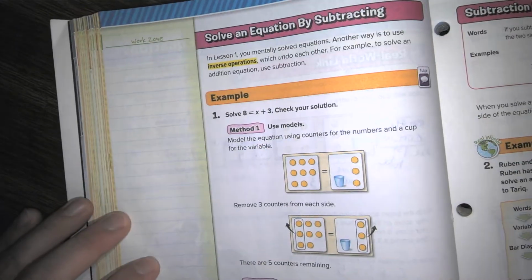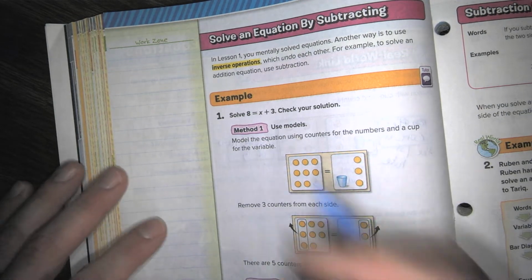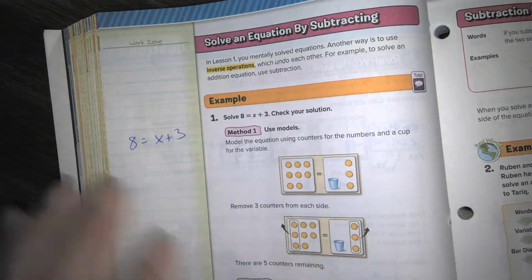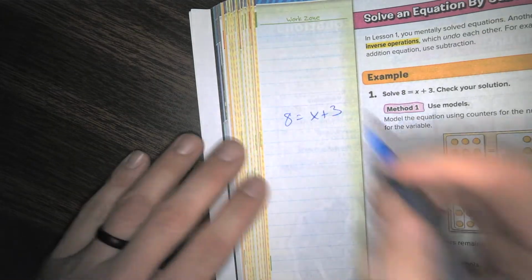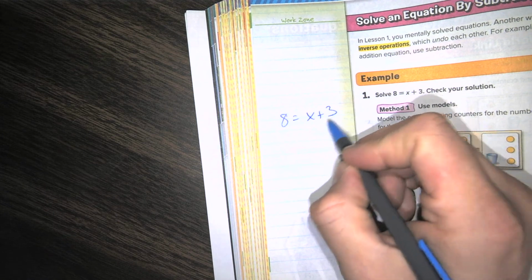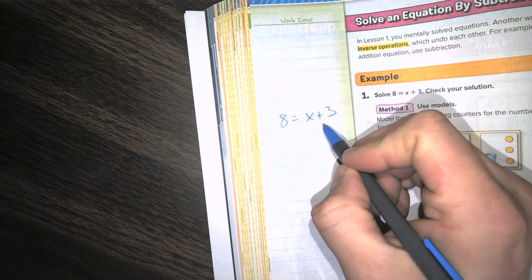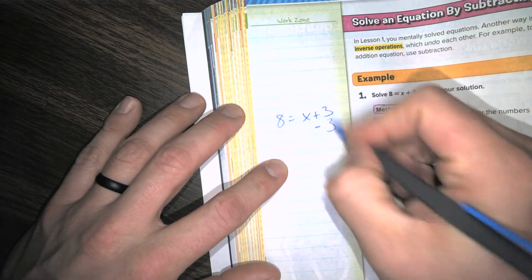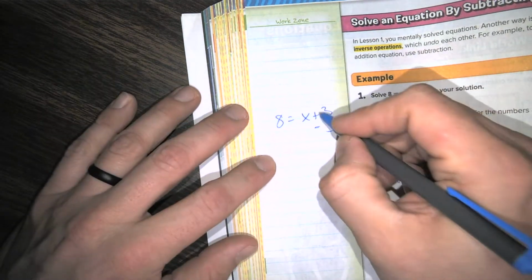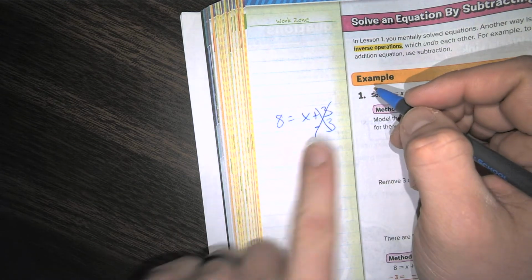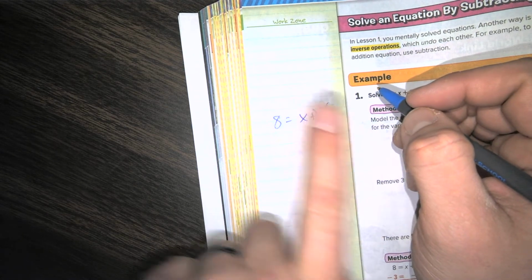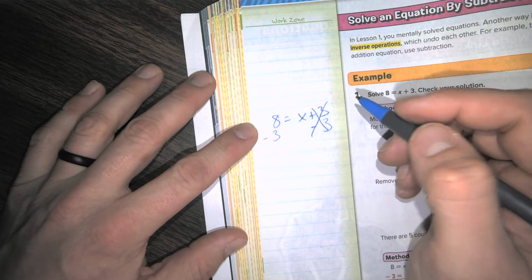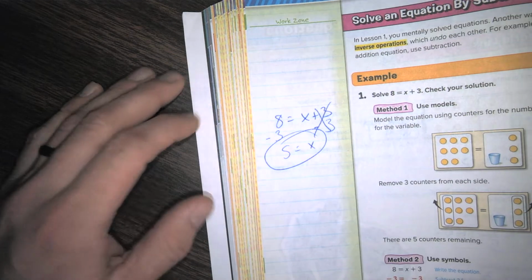If we have the equation 8 equals x plus 3, all right, so this is our equation here. To solve for x, we have to get rid of this 3. What is the opposite of addition? Subtraction. So I subtract 3. What's 3 minus 3? 0. That cancels out. Now, whatever you do to one side of the equation, you've got to do to the other side. So we subtract over here. What's 8 minus 3? 5 equals x.